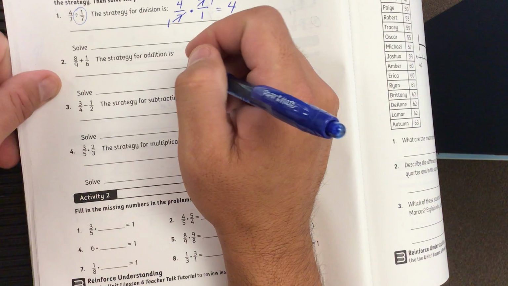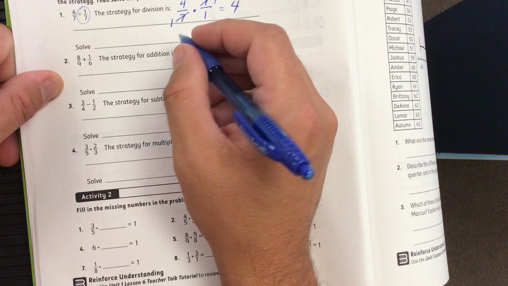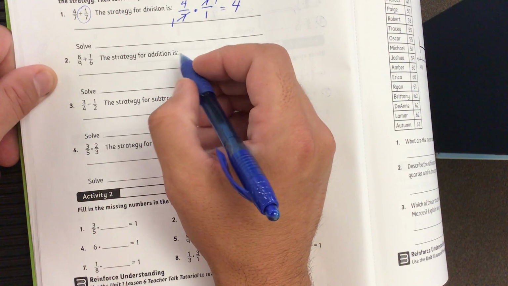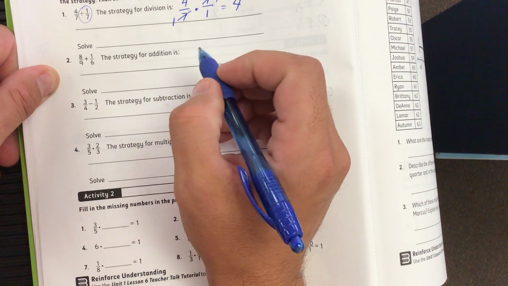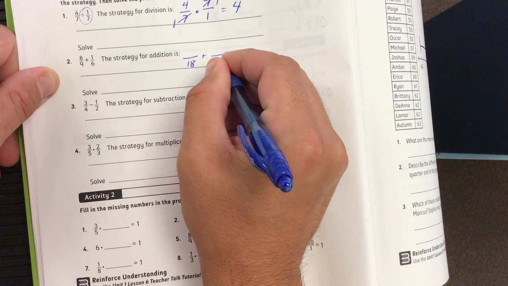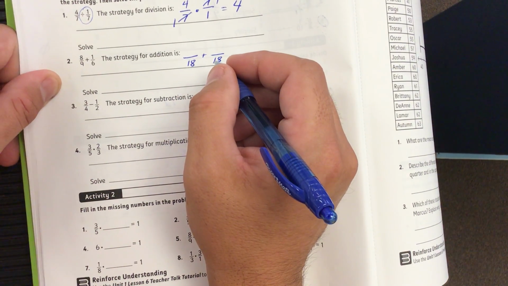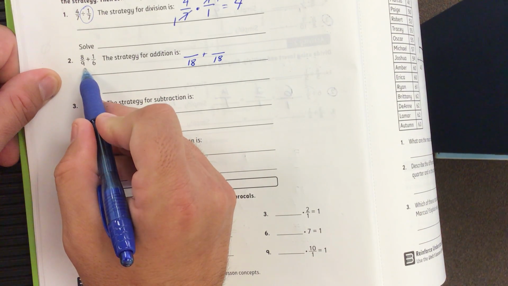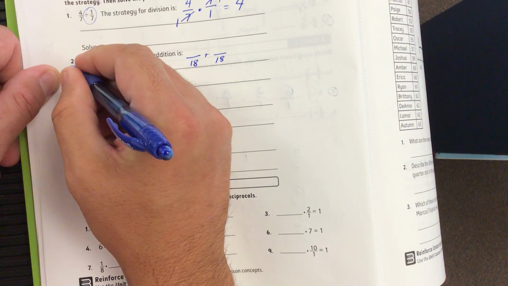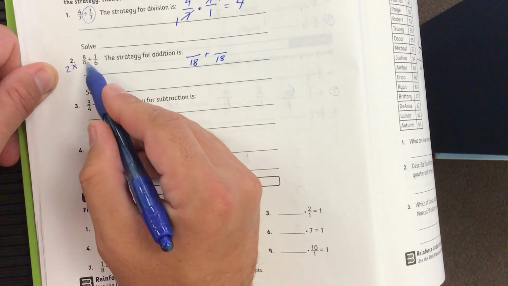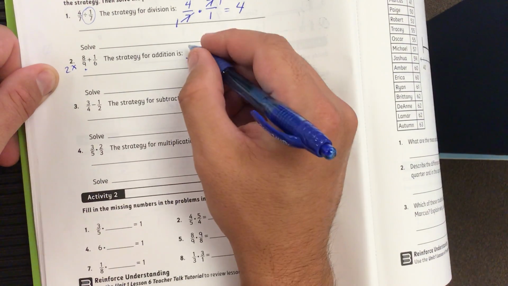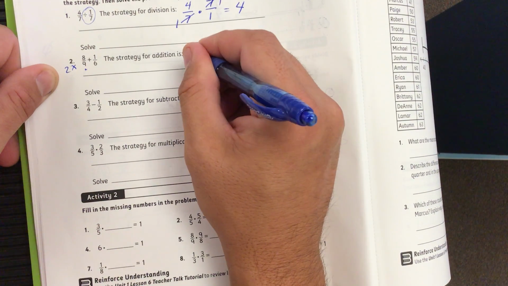Okay, number 2. Now we're adding. Because we're adding, what do we need to get? A common denominator. So what's a common denominator of 9 and 6? 18 is correct. Asia, how did I get from 9 to a denominator of 18? I got to take that times 2. So I also have to take the 8 times 2. And I would get what, Landon? 16.